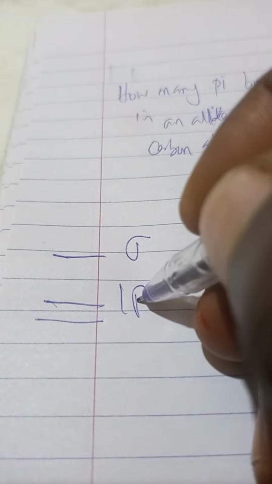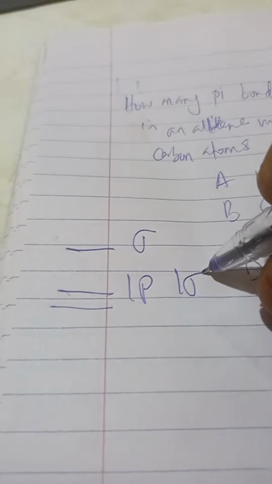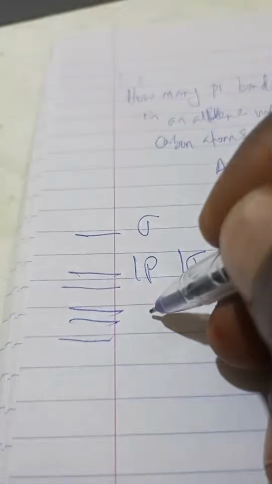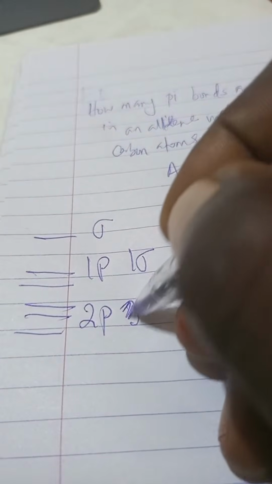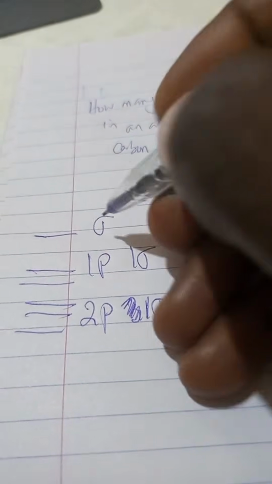So how many pi bonds will be there? Don't forget that a pi bond can only exist where there's a double bond. See the breakdown I gave you. A single bond contains 1 sigma. A double bond contains 1 pi, 1 sigma. A triple bond contains 2 pi, 1 sigma. Hope you understand.